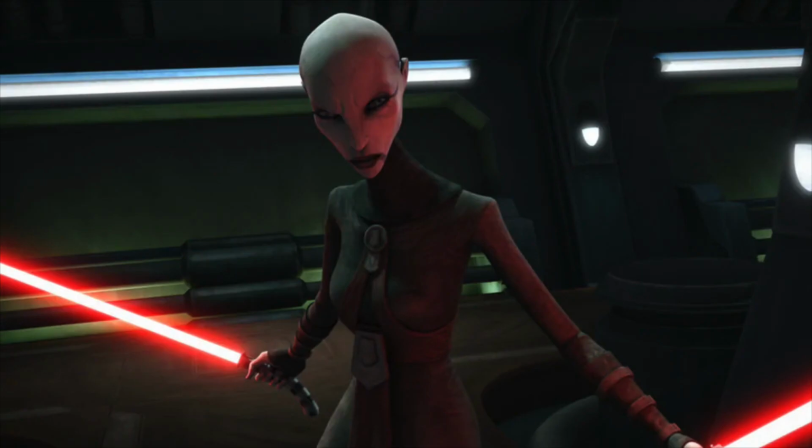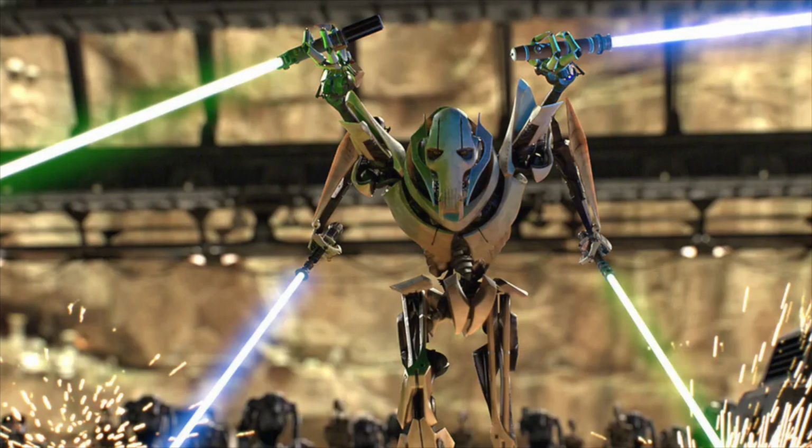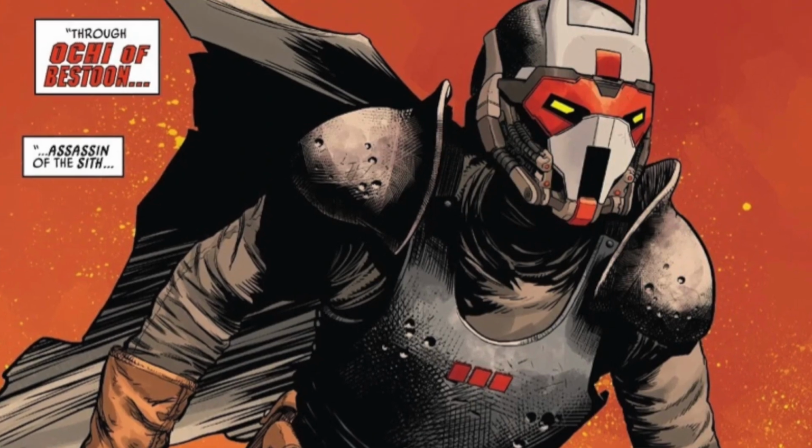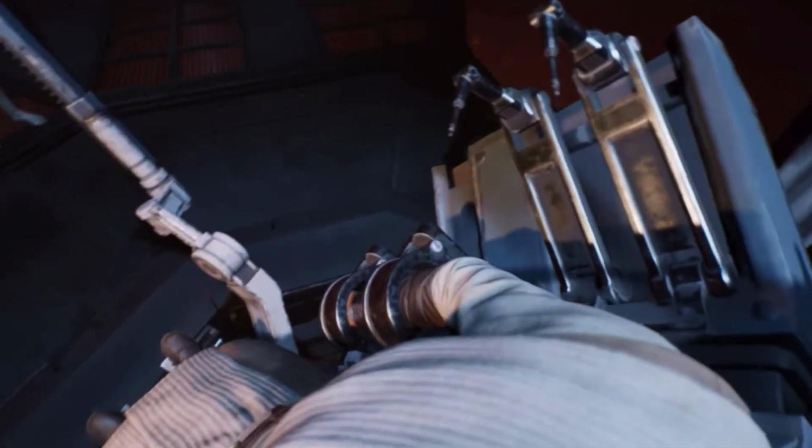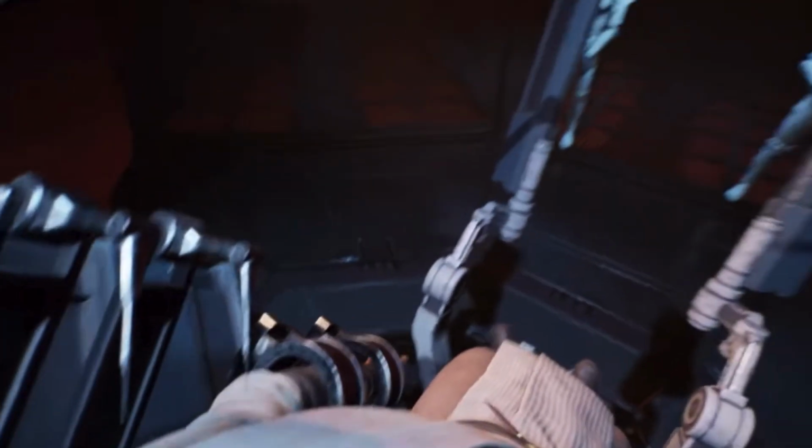While the Inquisitors are not actual Sith as Darth Vader is, they are kind of like dark side assassins like Asajj Ventress was during the Clone Wars, or even General Grievous and characters like Ochi of Bestoon in the sequels. I'd also say Savage Opress and maybe even Darth Maul were more like assassins, although Darth Maul at one point was a Sith.